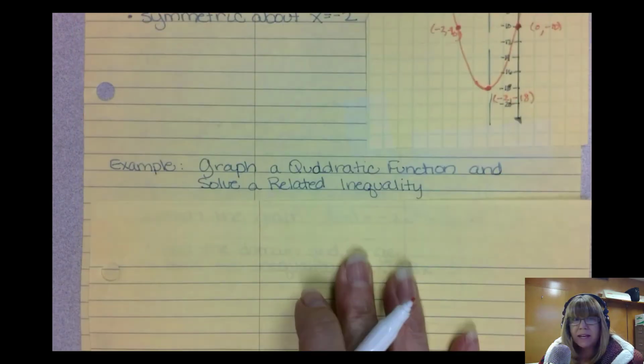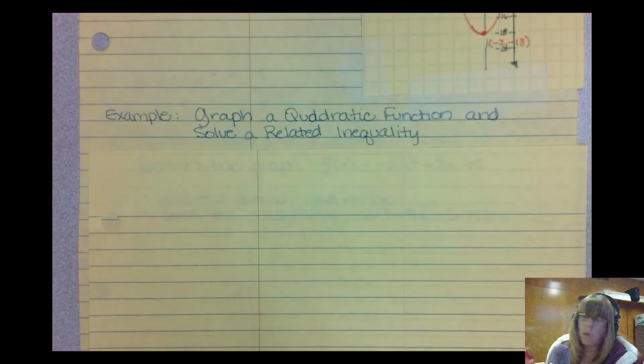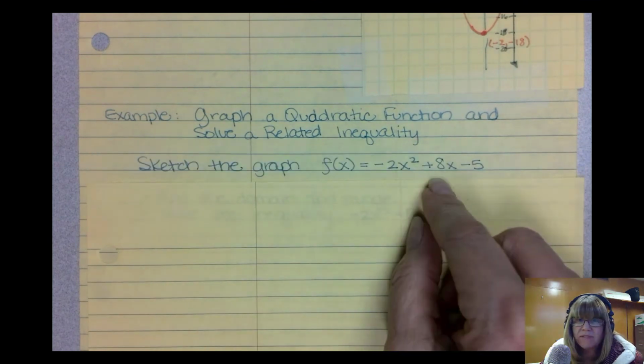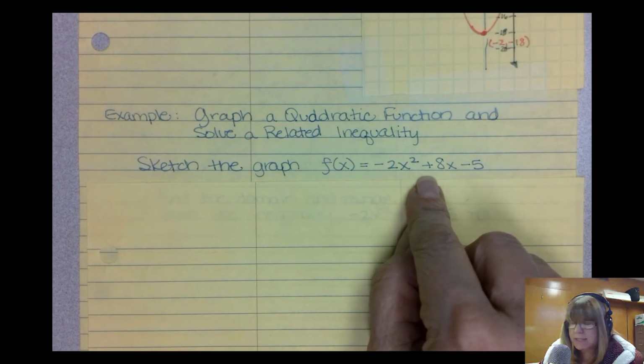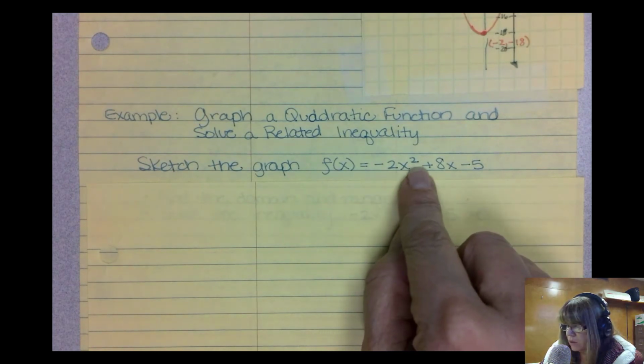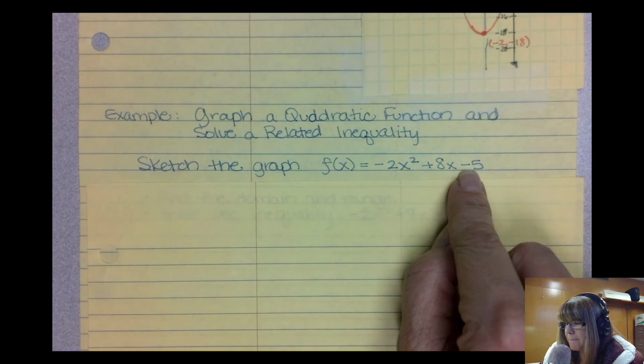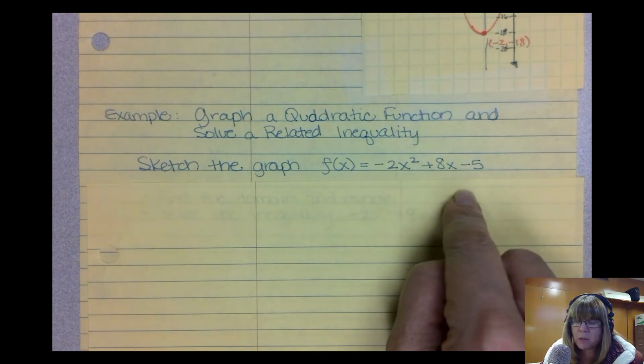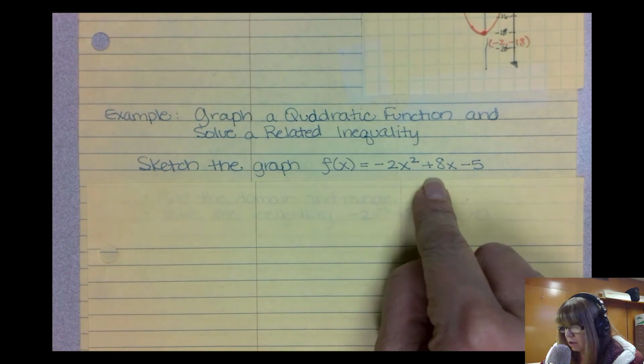All right, now let's take a look at a quadratic function. We're going to still graph our quadratic function, and we're going to solve the related inequality that goes along with it. So we're going to first graph the sketch. It's very similar to what we just did, but this is negative 2x squared plus 8x minus 5. Before we had a minus 10. So we are going to have to go through all the steps to graph this function.